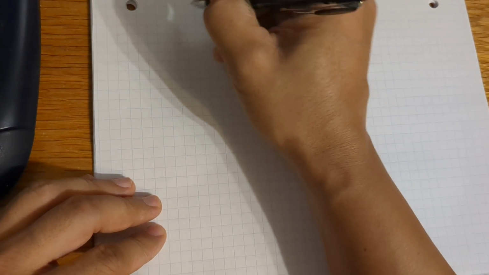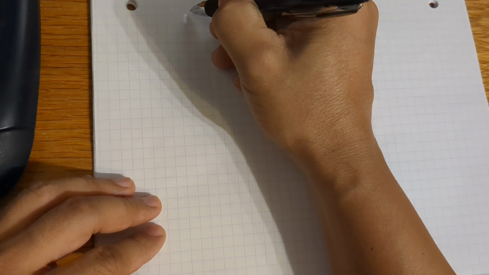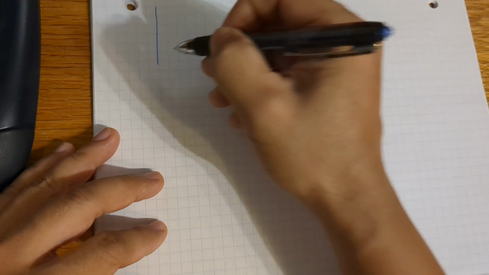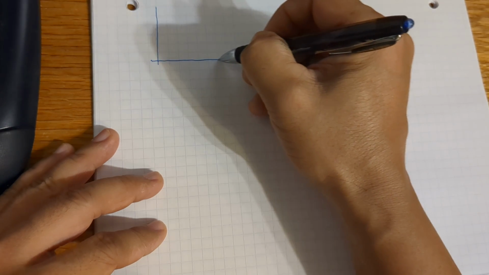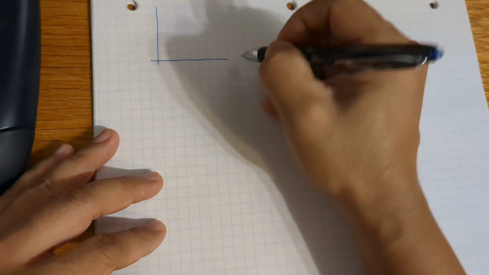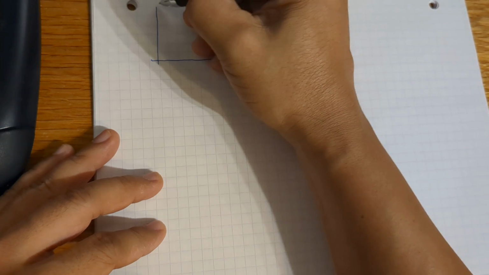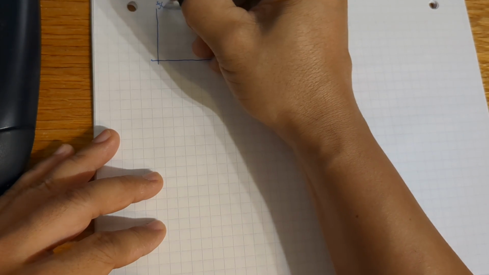All right, so let's say we're given a function, right? So let's say we have a graph. We have a y-axis and an x-axis. And over here in the x-axis, and instead of the y-axis, we're going to call this the function of x.